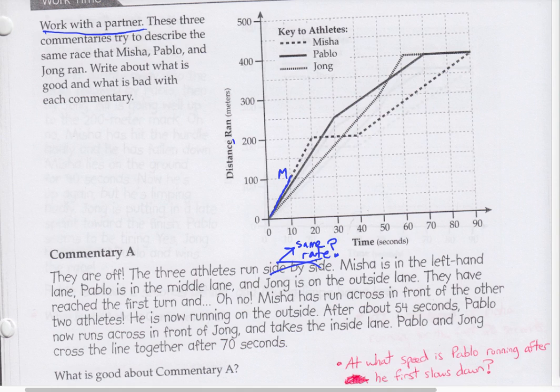So this describes distance versus time. Those are the two variables, dependent and independent. I don't know why they'd be left or right. This doesn't show you a picture of who's left or right. So no, we can't know that.